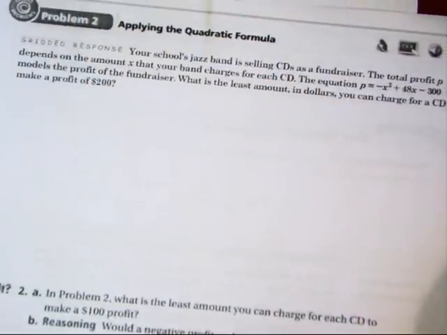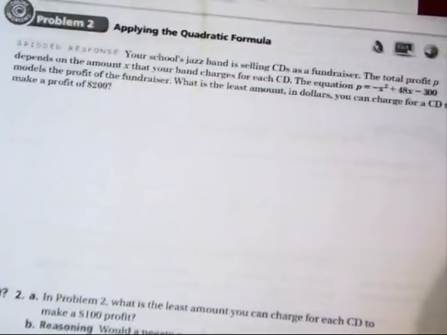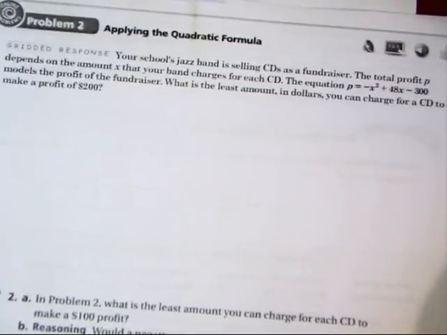As we continue on, we are going to apply the quadratic formula. So we're going to see some word problems, and we're going to see how you might be able to use the quadratic formula for situations in life that have equations.